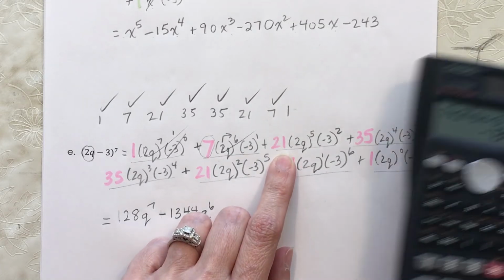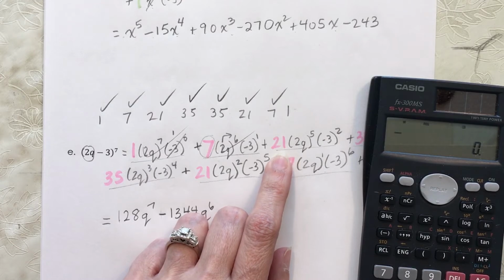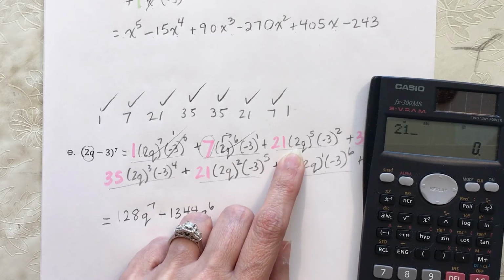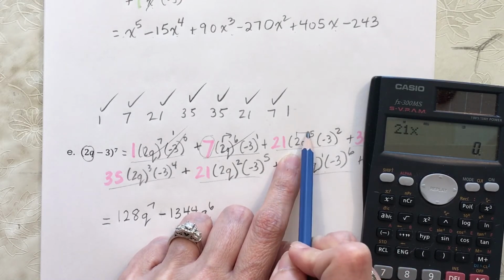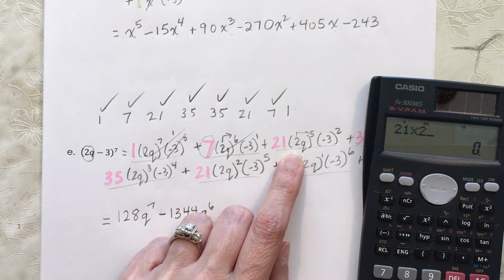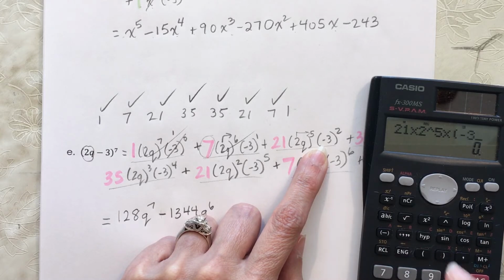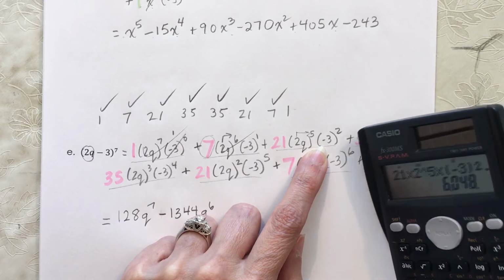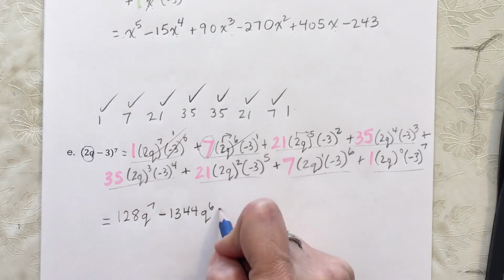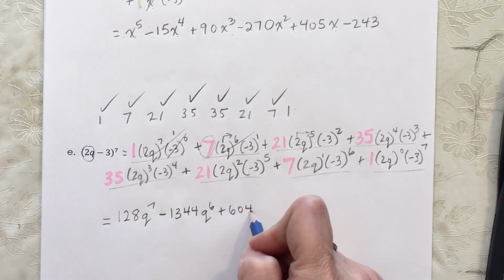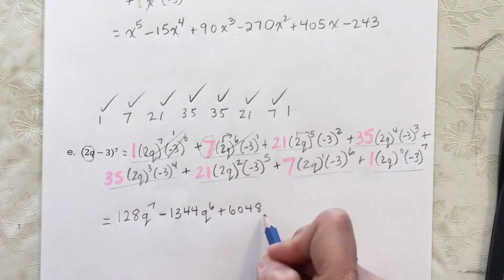Third term, the coefficient part is going to be done by doing 21 times 2 to the 5th times, I'm going to use brackets, negative 3 squared. Positive 6,048 q to the 5th.